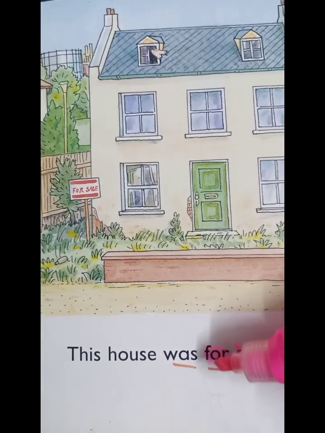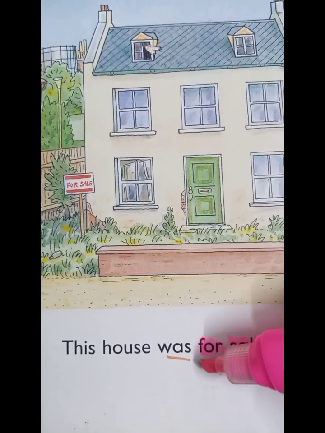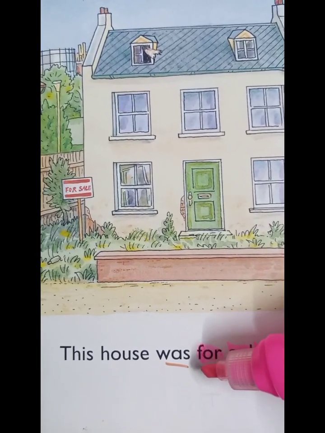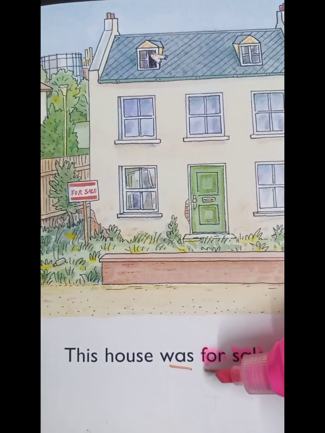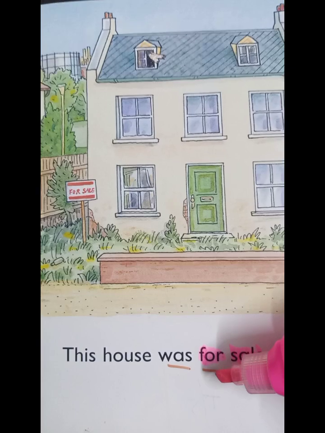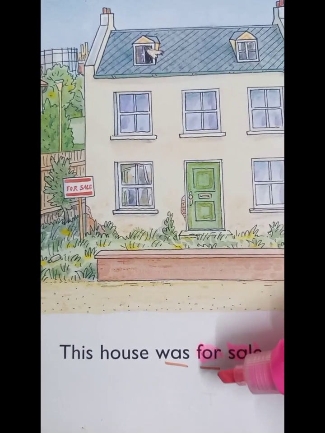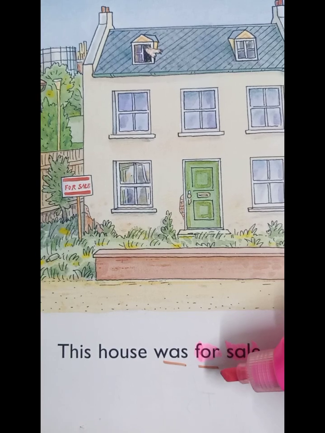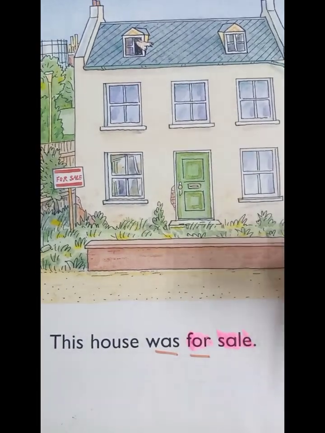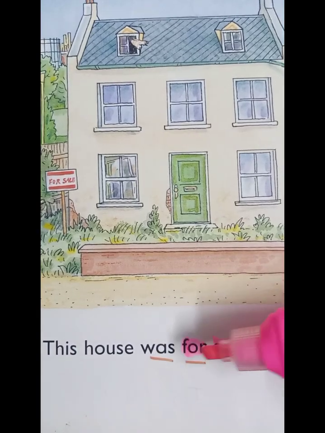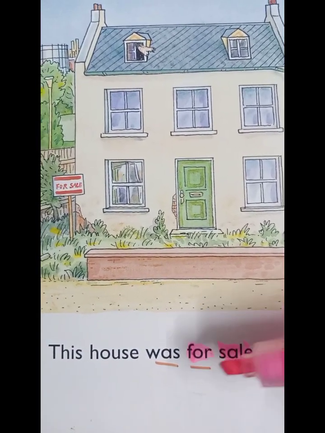So firstly, how to blend this word? You can see this is the letter F and F says F. The second letter is O and this is the middle sound O. The ending letter and sound is R and the R says R. Now blend this word: F, O, R, for.